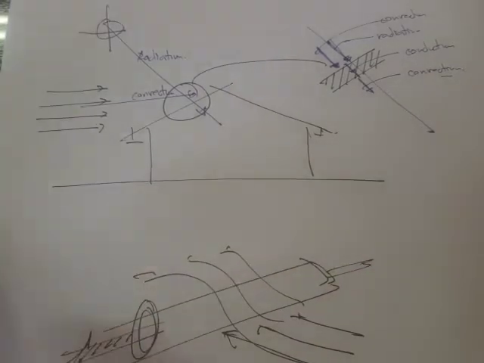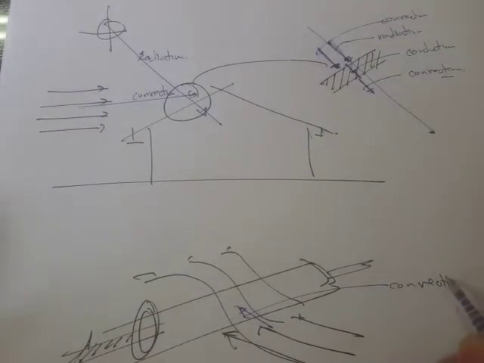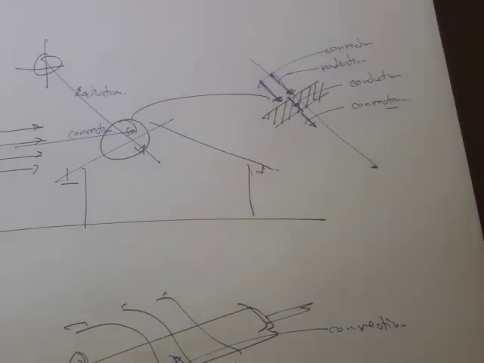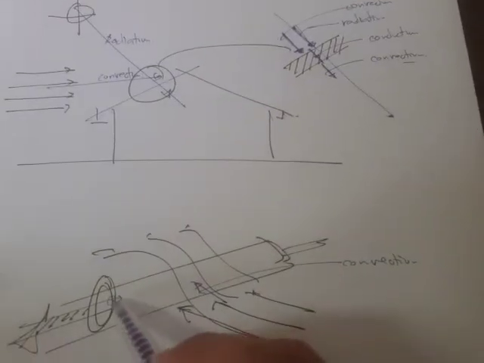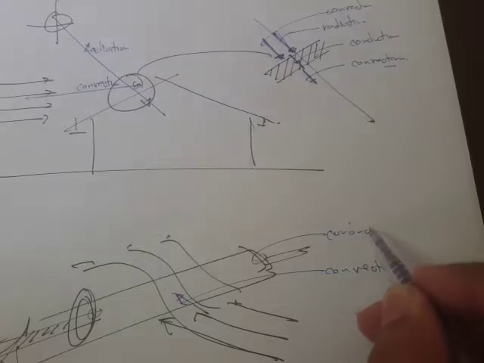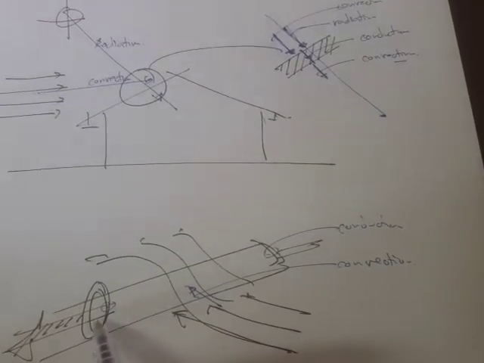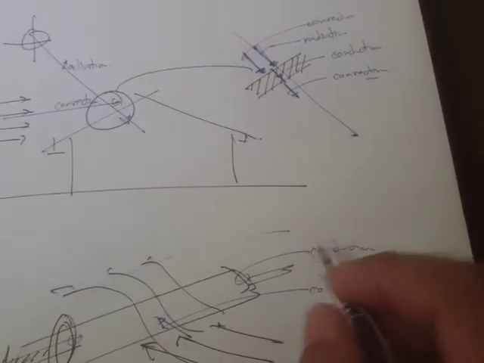So there's going to be convection outside, and within the pipe material there's going to be conduction, and inside the hollow portion there's going to be another convection.